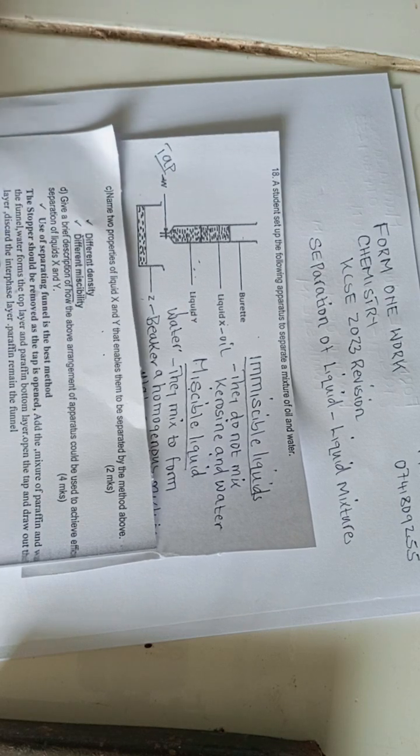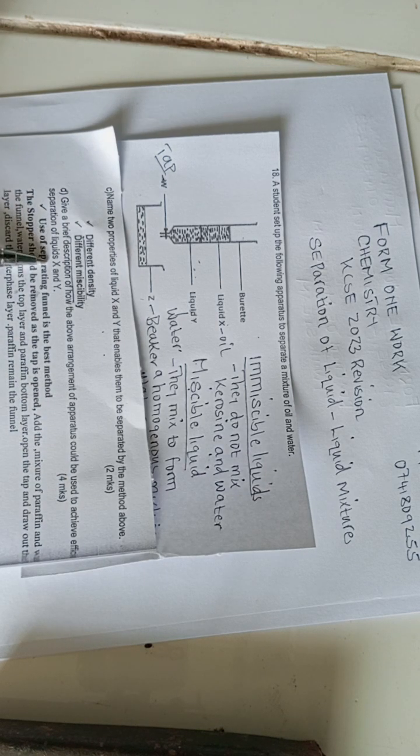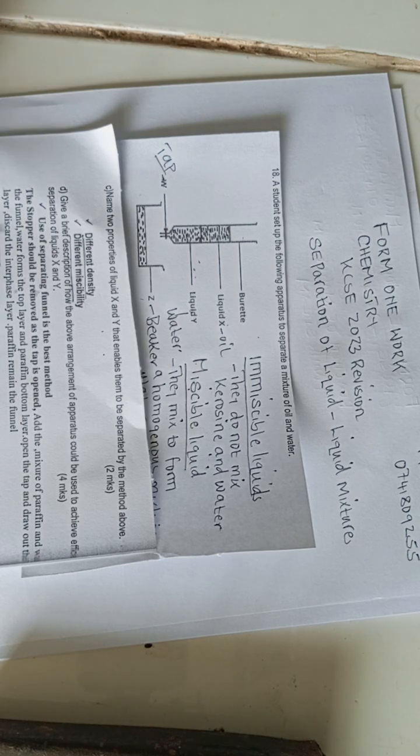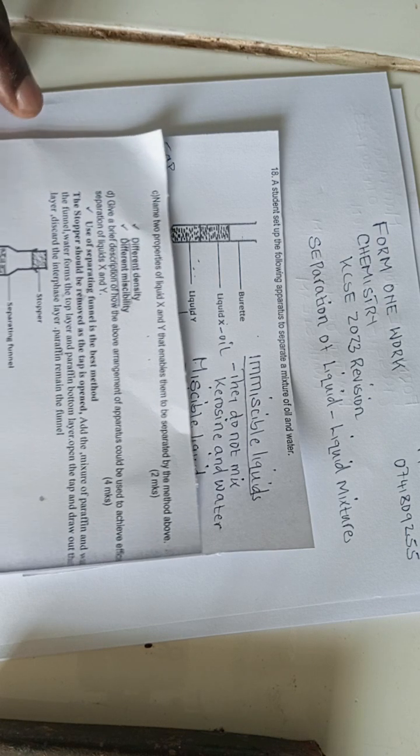Give a brief description of how the above arrangement of apparatus could be used to achieve effective separation of liquid X and Y. The method we said we are using is a separating funnel.